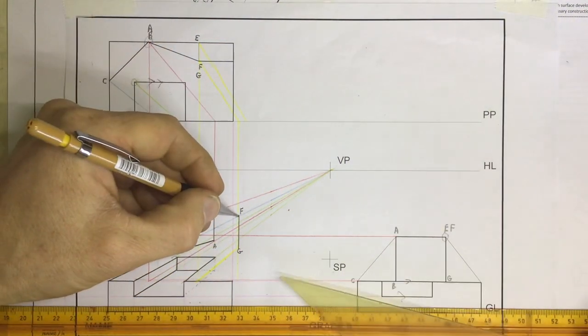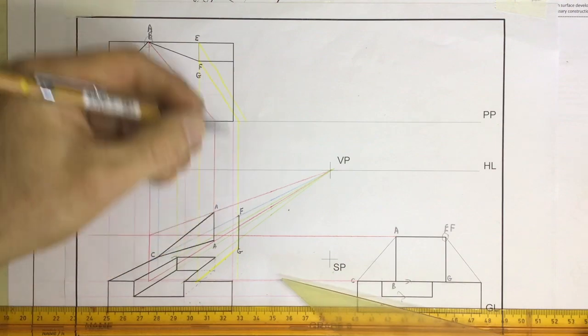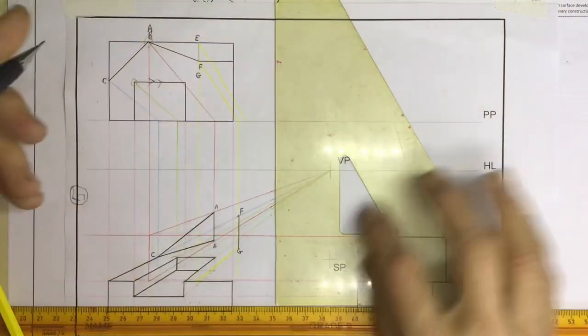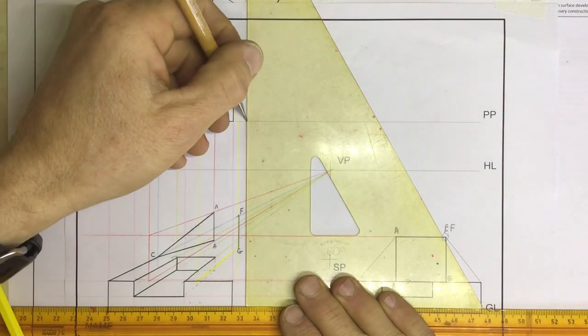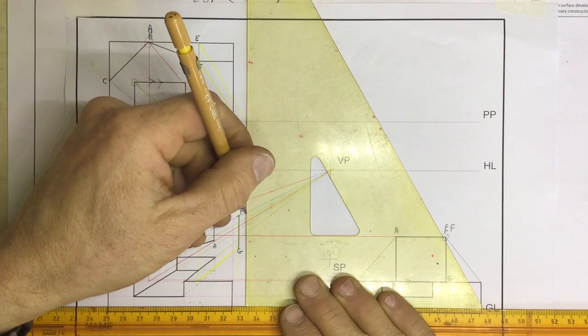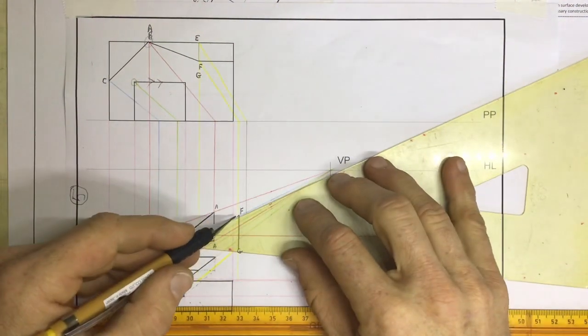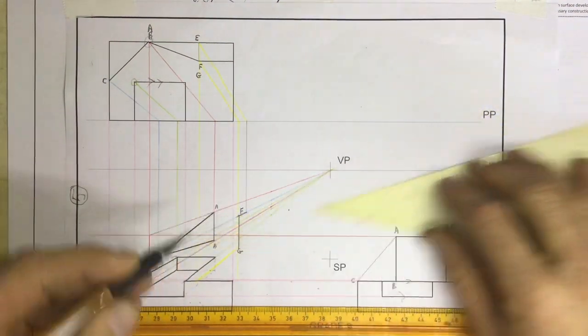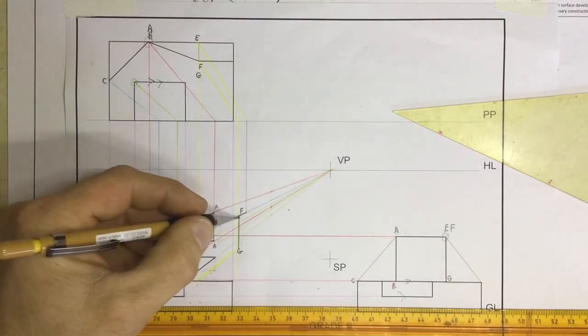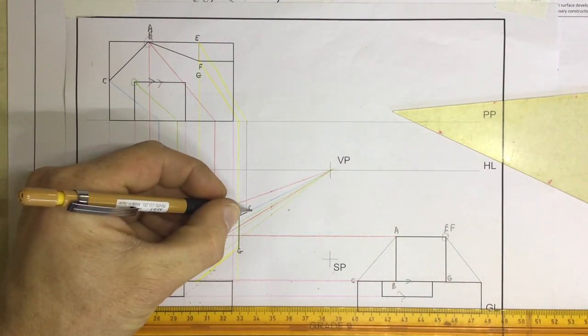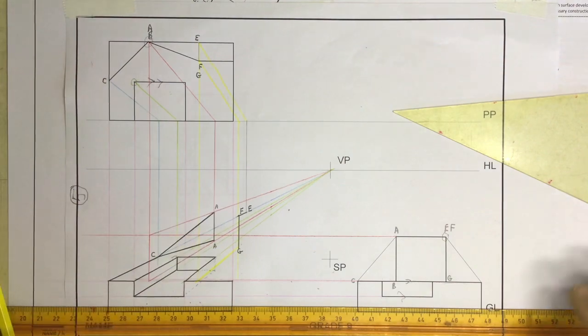Further along this line over here, I'm going to find point E. I'm going to drop E down from that picture plane into my picture, and I can draw a line going across over there. You can see that I've got a corner over there. If I've got a corner, I must have a line. So I've got E and F at the top over there.